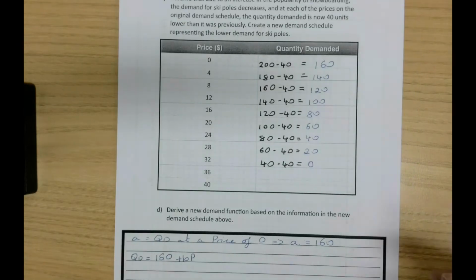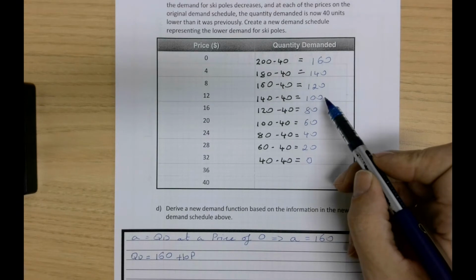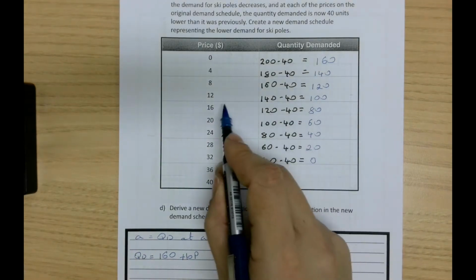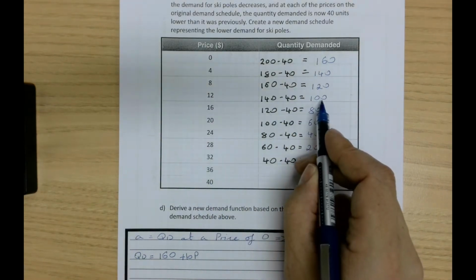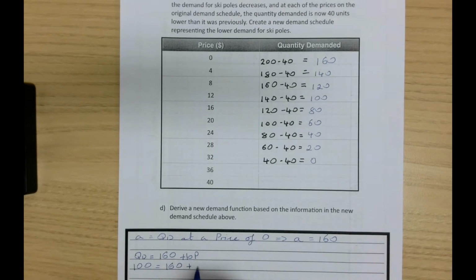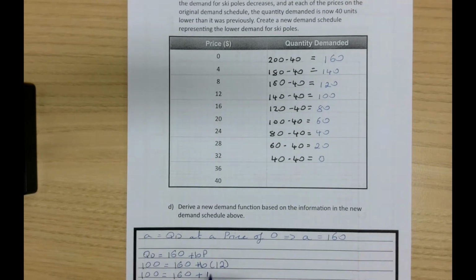And I'm just telling you, you can do this for any single combination of price and quantity. I will choose this one for no reason other than the number 100 appeals to me. So at a price of 12, 100 units were bought. So I'm going to go 100 equals 160 plus B times 12. So that means 100 equals 160 plus 12B.